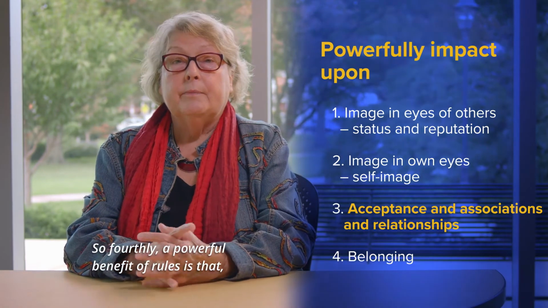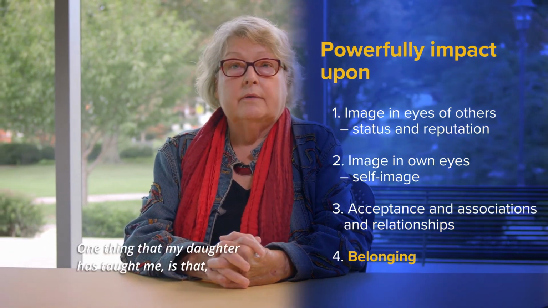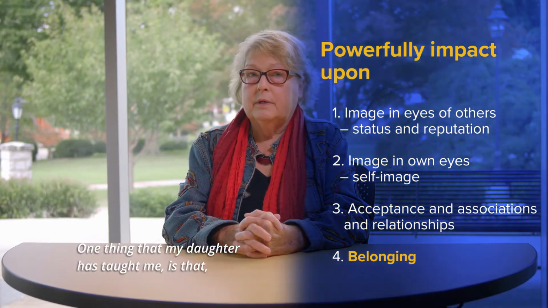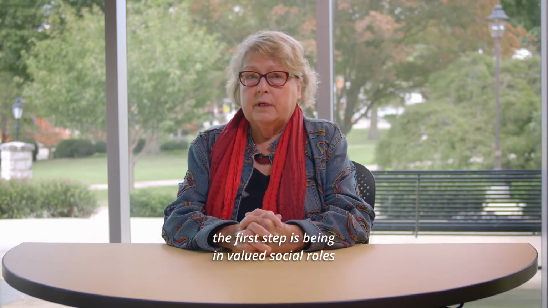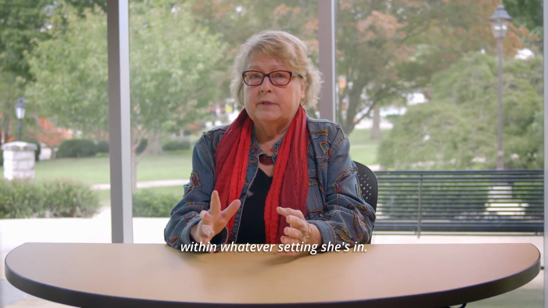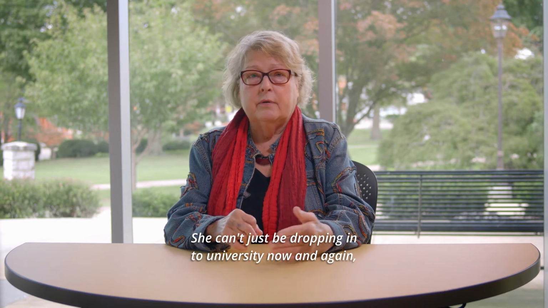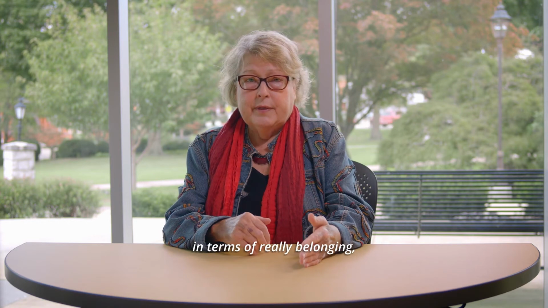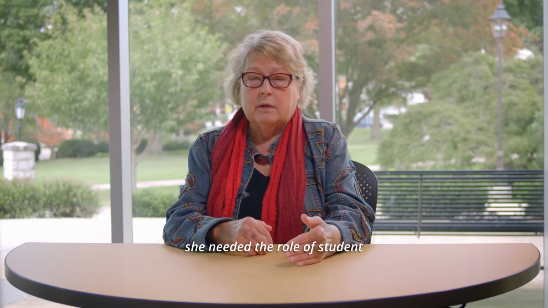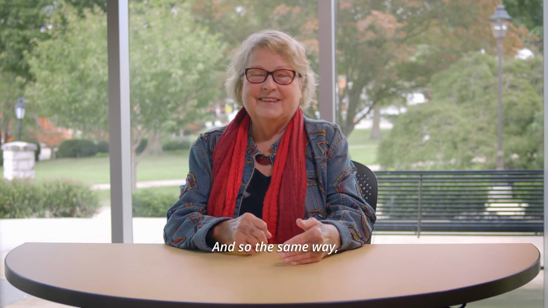So fourthly, a powerful benefit of roles is that of belonging. One thing that my daughter has taught me is that to truly belong, the first step is being in valued social roles within whatever setting she's in. She can't just be dropping in to university now and again and engaging in some activity, although she might enjoy that. In terms of really belonging, she needed the role of student and having her student ID.